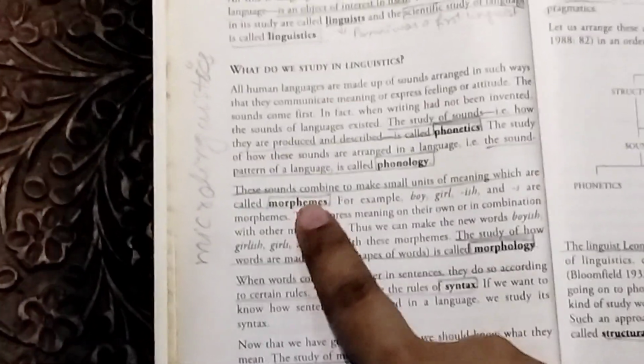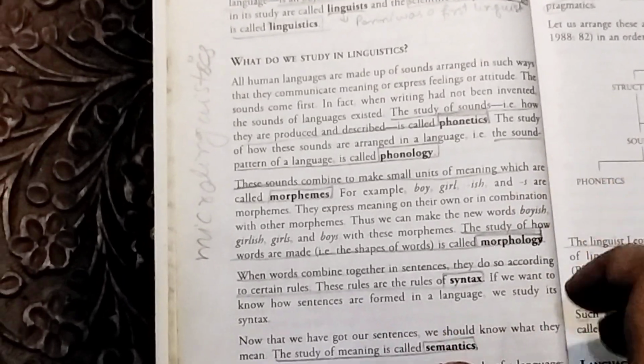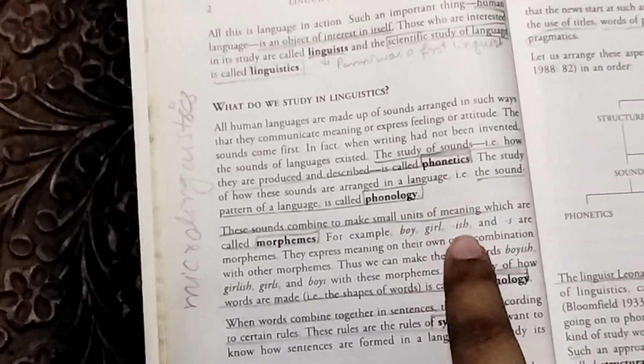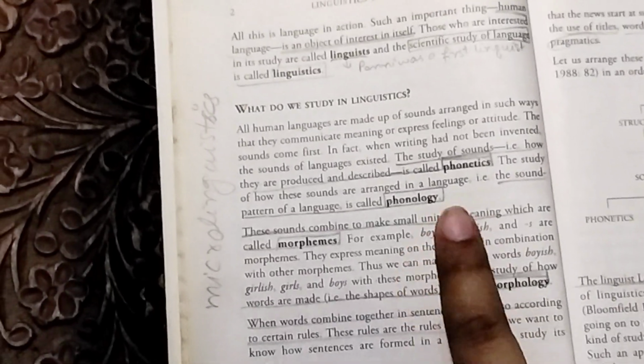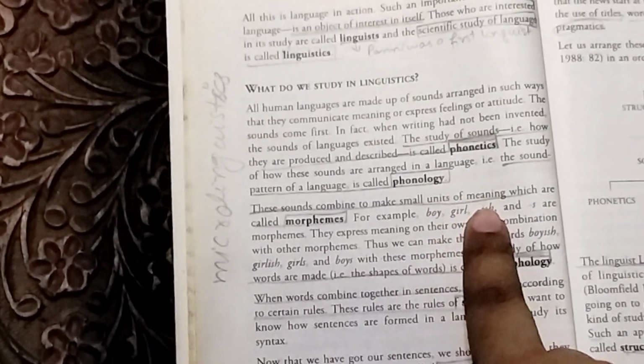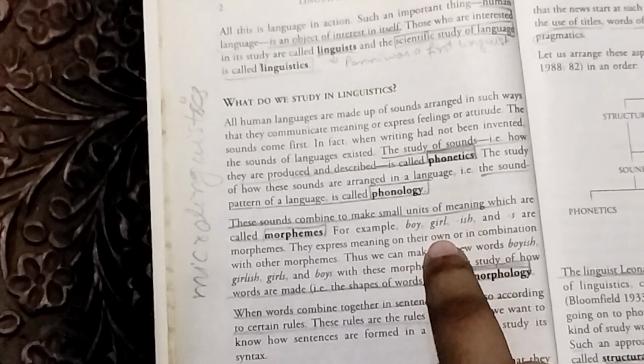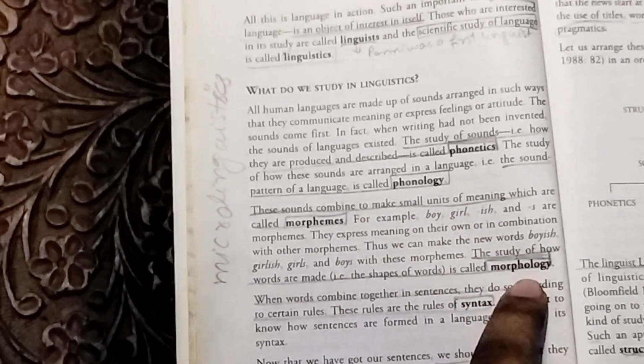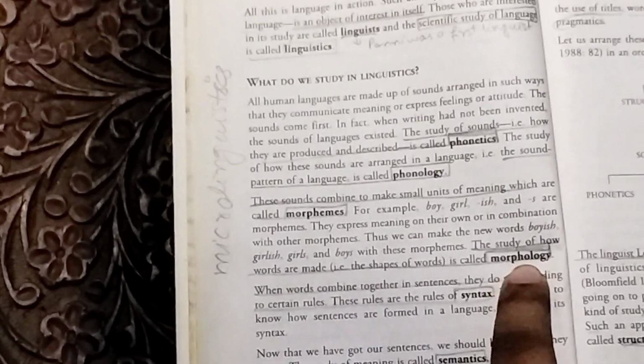So in morphology, we study how these units are combined together to make new words. When free morphemes and bound morphemes are combined together, they produce new words. For example, boyish, girlish. These are new words which we have produced with morphemes. So we study it in morphology.